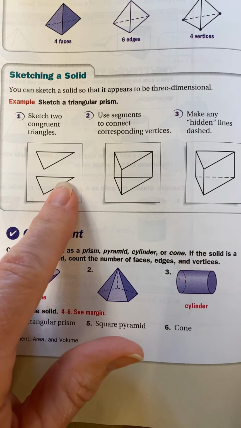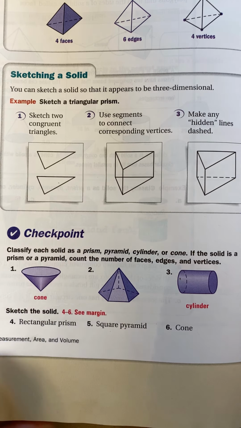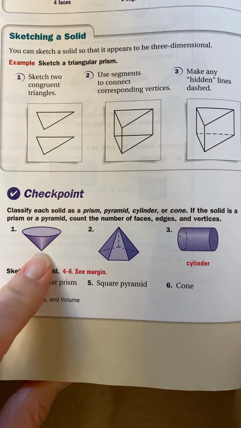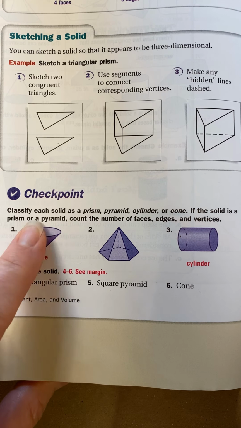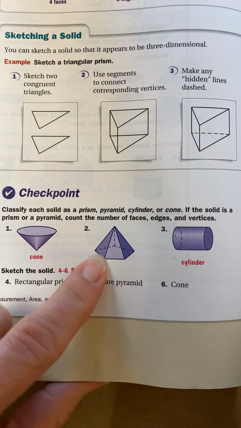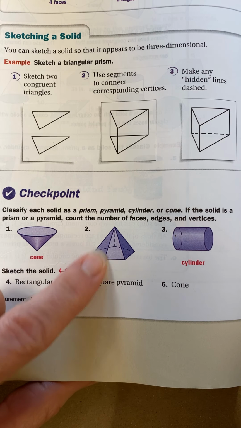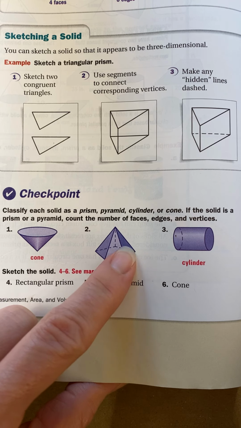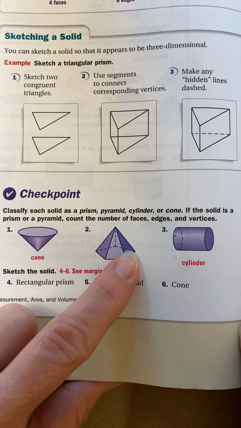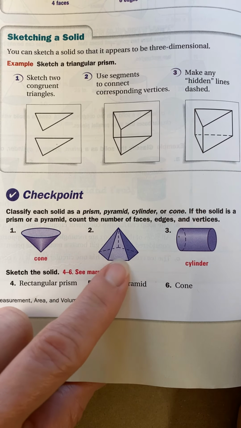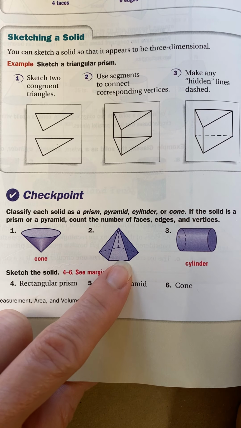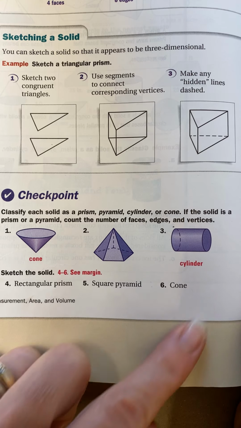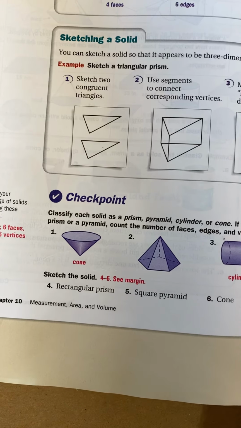This is a little example about how you can sketch a solid, and I'm actually going to do that. Here you have an example of a cone. Circular base goes to a point, cone. This is a pyramid, correct? Because we go to a point, we have to count the base. 1, 2, 3, 4, 5. A 5 is a pentagon. So we would call this a pentagonal-based pyramid. And then here, of course, anything that looks like a soup can is a cylinder.